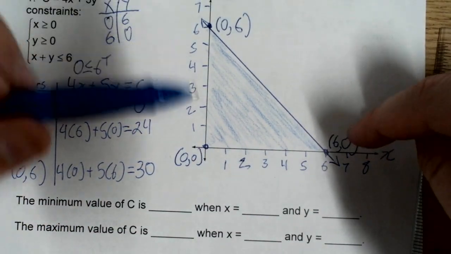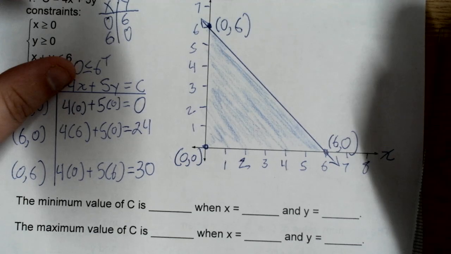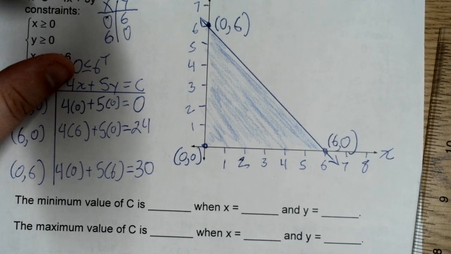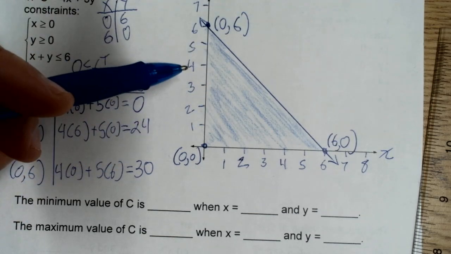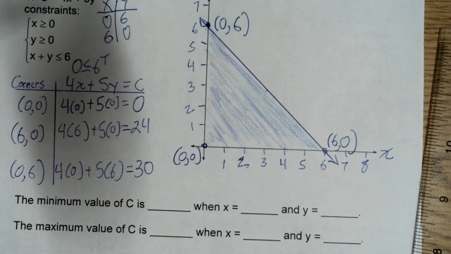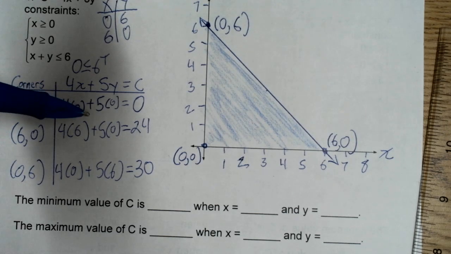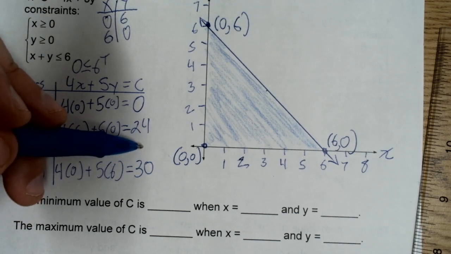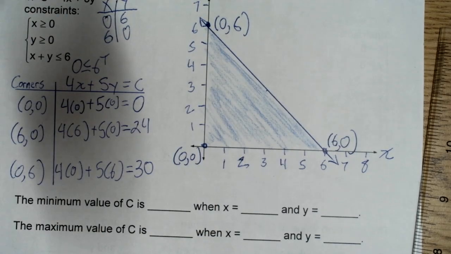So, since those are my only three points, those are the only ones that have an opportunity to be a maximum or minimum. I could choose some points in here. For instance, if I chose a point like 3, 3 here, which would be on that line, and I put that in, it'd be 12 plus 15, so 27, so not quite to 30, but it's getting closer to that. Somewhere in between those two, just like that point would be somewhere in between those lines.